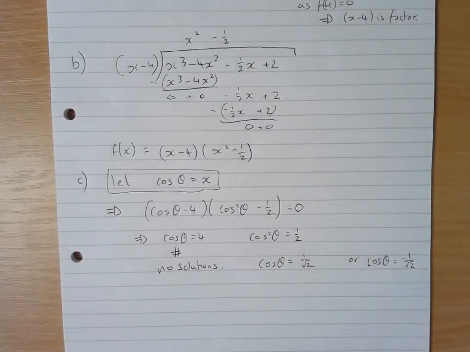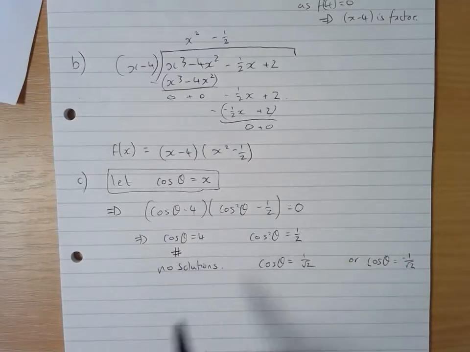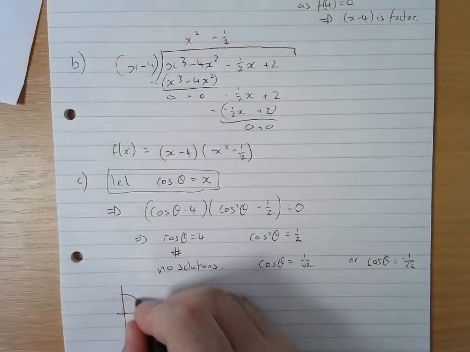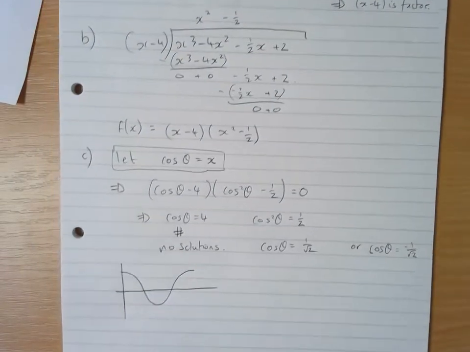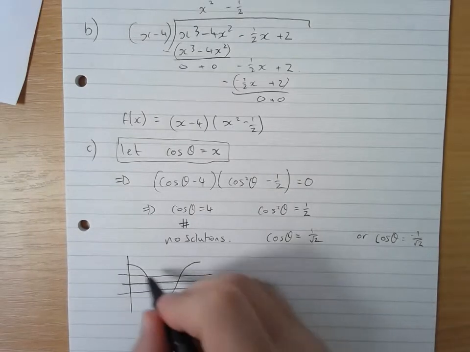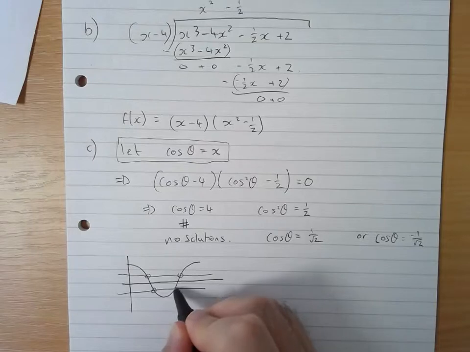What we need to do now is find some solutions to this. So we've got these two, we've got no solutions for this. If I draw myself a very, very quick cos graph, like that, we'll notice we've got solutions for this one and this one.